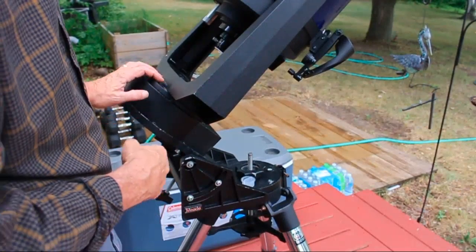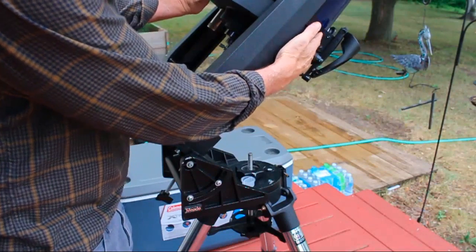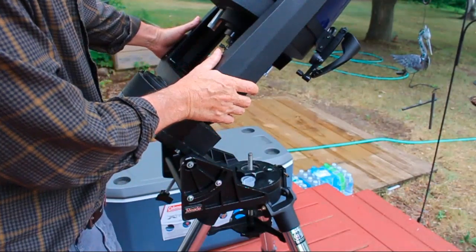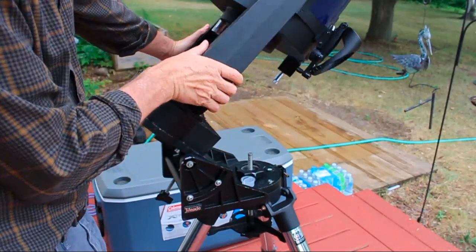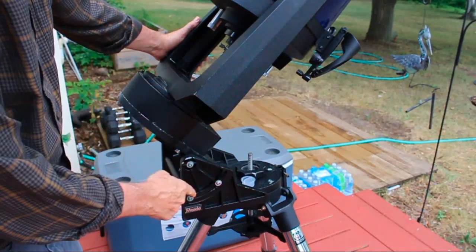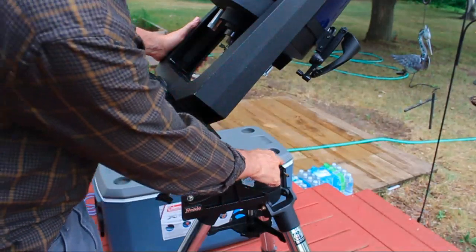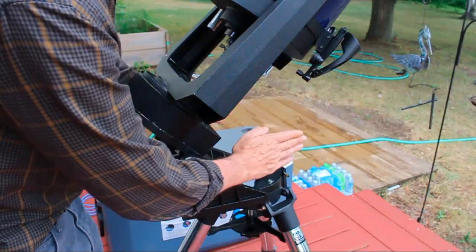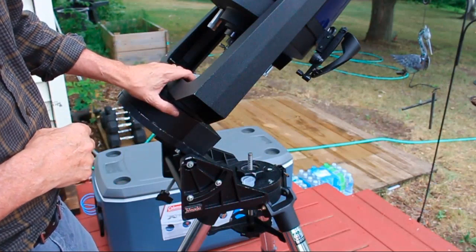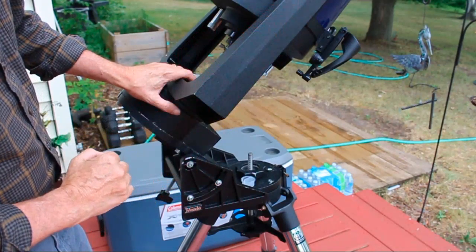Now let's talk about a little bit of nomenclature. If we want to move the telescope up and down like this, we move it in declination. If we want to move it in this direction to follow a star, this is in right ascension. If we want to move the entire plate up and down, that's called changing altitude. And then if we want to move the entire plate east and west, we change our azimuth. So this is the actual mount itself. This is just a stand, and this sets it up so that it points to the North Star.